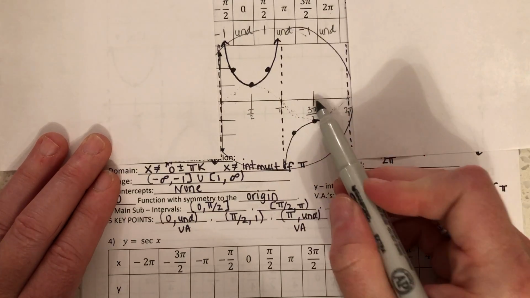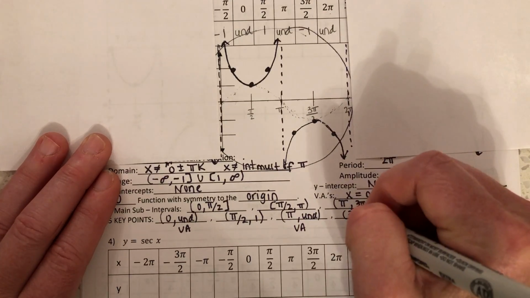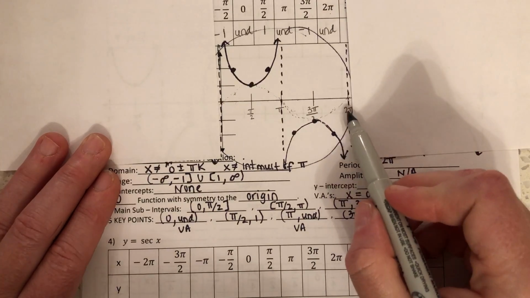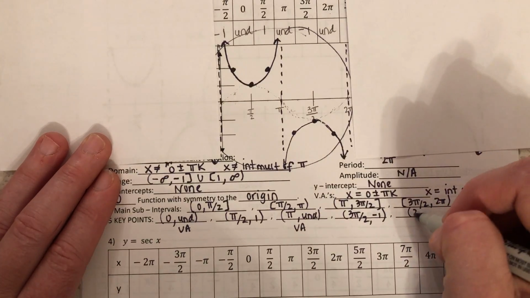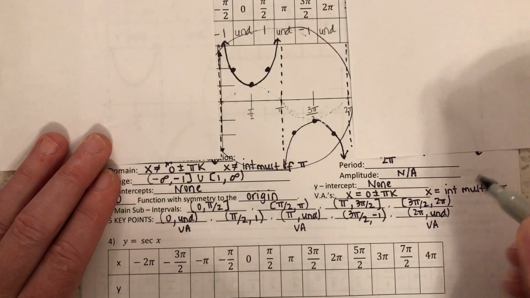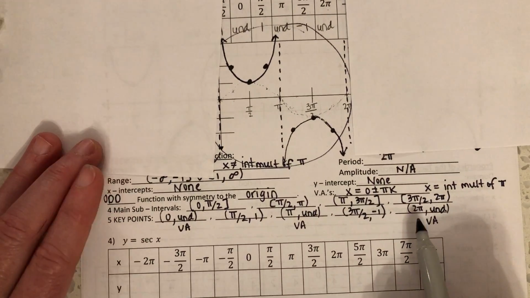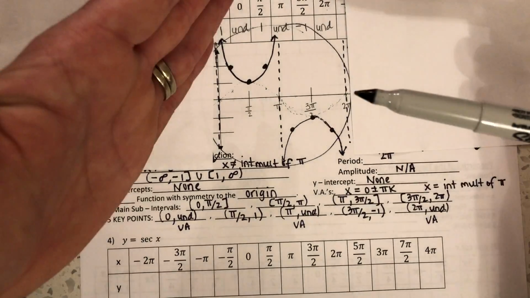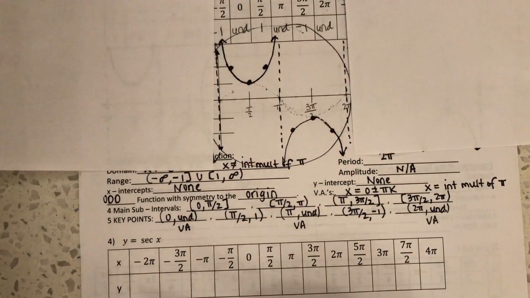All right, then you had 3 pi over 2, negative 1. And then you had your 2 pi, undefined, another VA. So again, these are your 5 key points that you could use to get you started with the first cycle when you go to transform him. All right, and then just remember, his cycle starts up, down, up, down, up, down, and so on, okay?